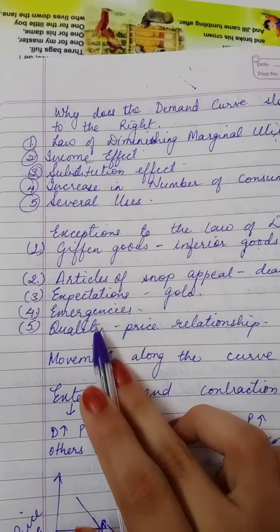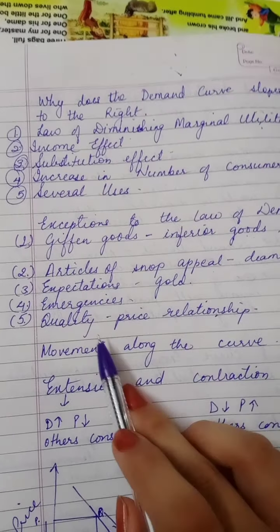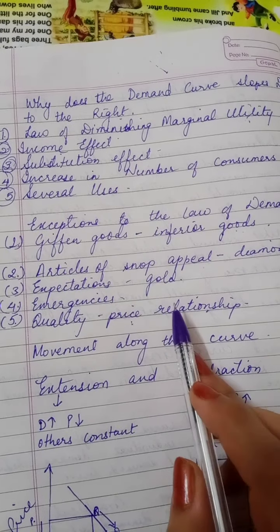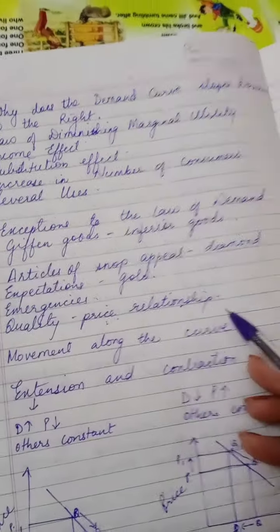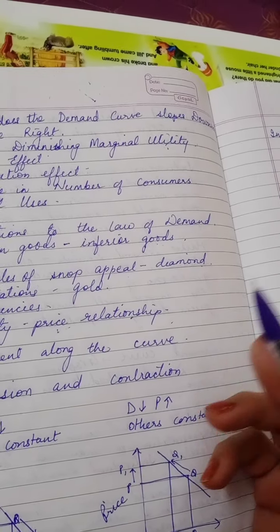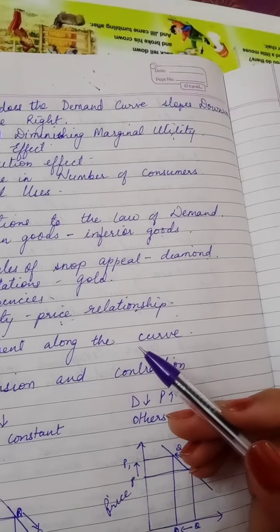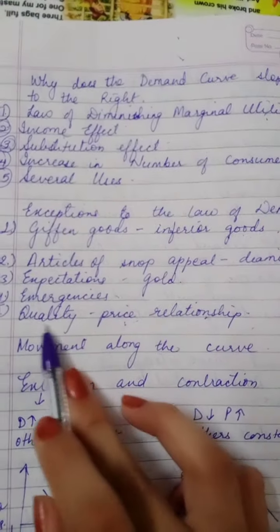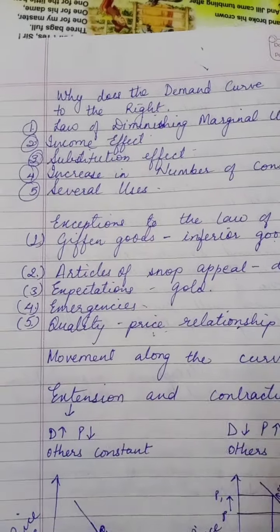Next is the quality-price relationship. Sometimes, because of quality, people prefer high-priced goods as well. For example, a normal Lux soap and Lux International: some people think the higher the price, the better the quality will be served, right? So let us consume that only. So price will not have an effect if a person is looking for quality.